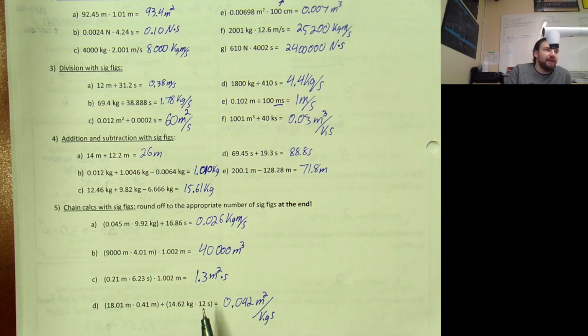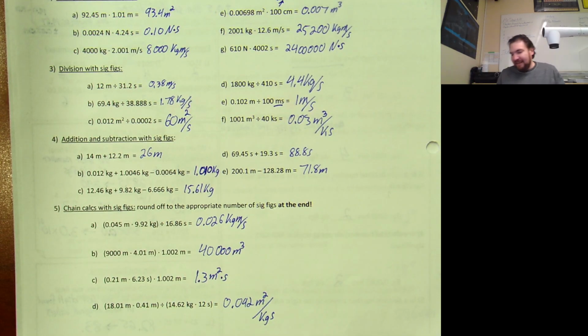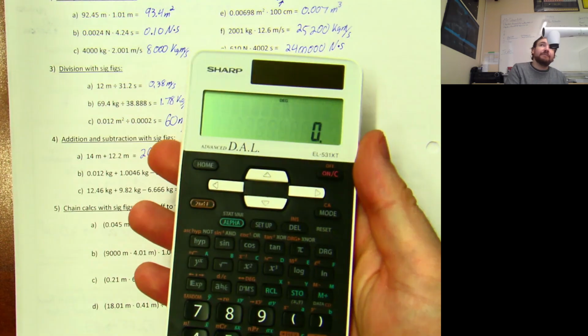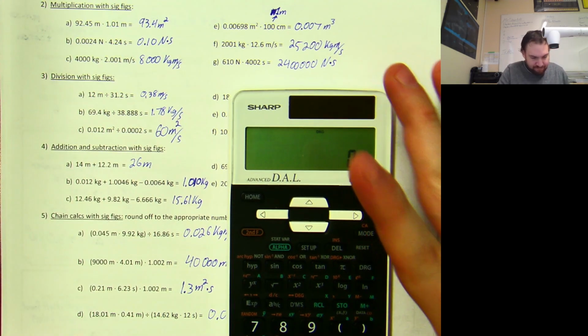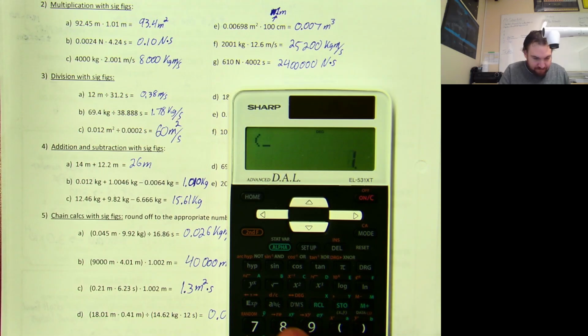Are you using a Sharp calculator? Yeah. Oh, does it actually give you 2 distinct lines? Tell me exactly what you're punching in. Is this the calculator here? Yeah. Okay, tell me exactly what you're punching in. So I put in the brackets, times.